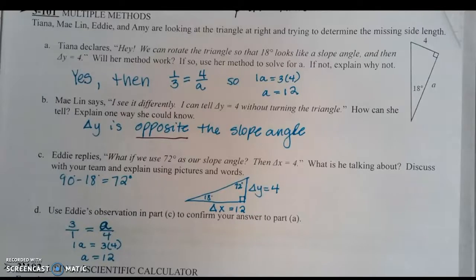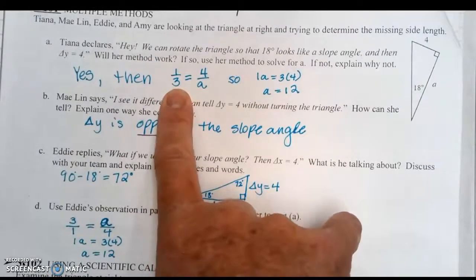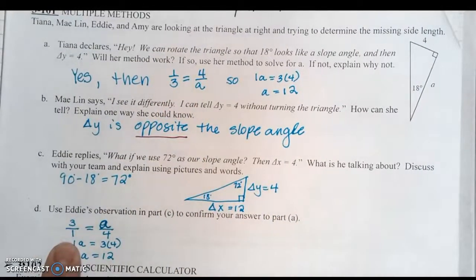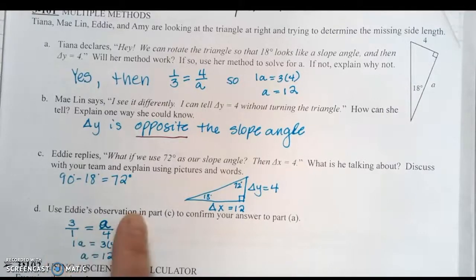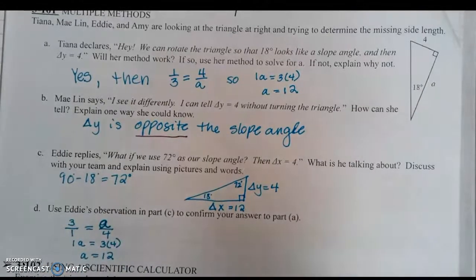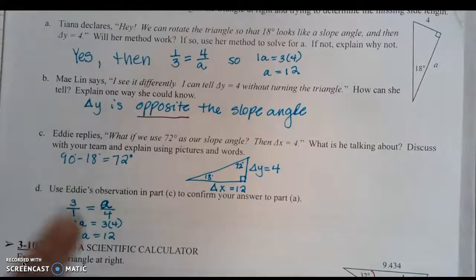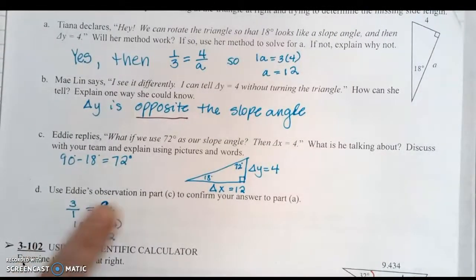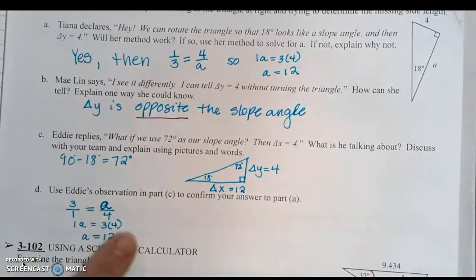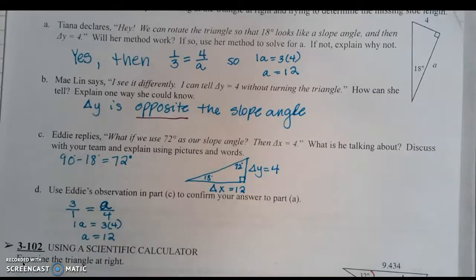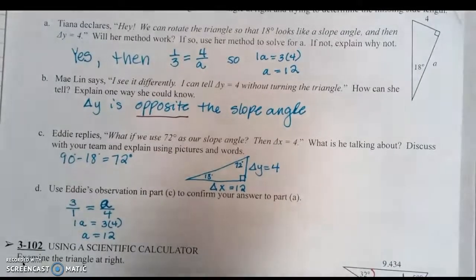Okay? Part D says, use Eddie's observation in part C to confirm your answer for part A. Okay, so instead of using 1/3 like we did up here, we use 3 over 1, and we say it's equal to A over 4, and so we set up our proportion upside down, the opposite of how we did up in A, but our cross product is still the same. 1 times A is 1A, 3 times 4 is 12. So it's just solving it a different way. Okay? Any questions on problem 101?